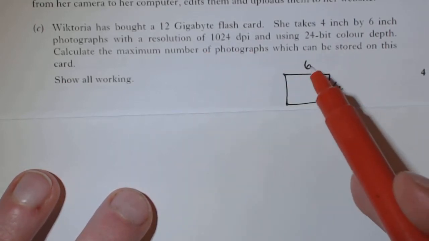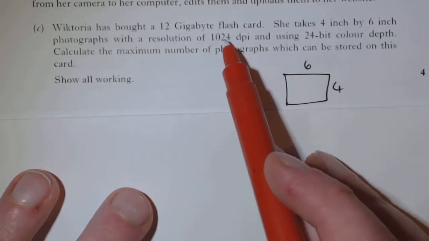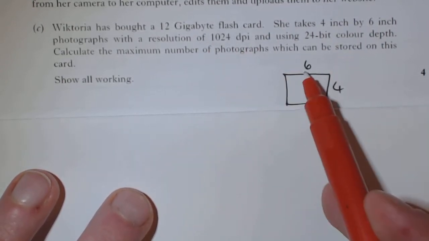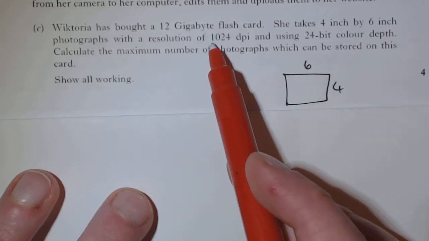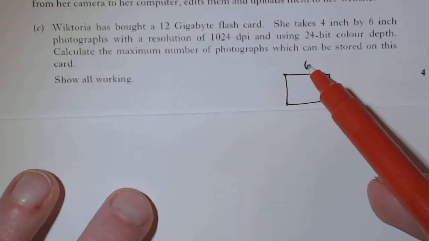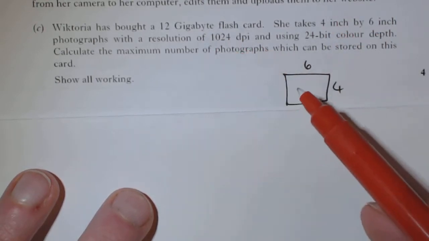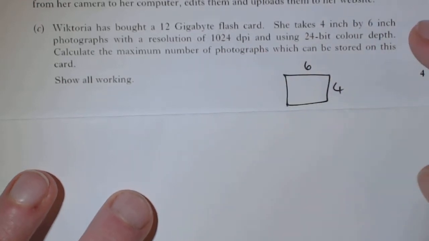So we want to get the dimensions not just in inches, but we need to convert them into pixels. So we know that they're 6 inches across. Each inch has 1024 pixels. So we're just wanting to times 6 by 1024 and then 4 by 1024, then multiply these together.